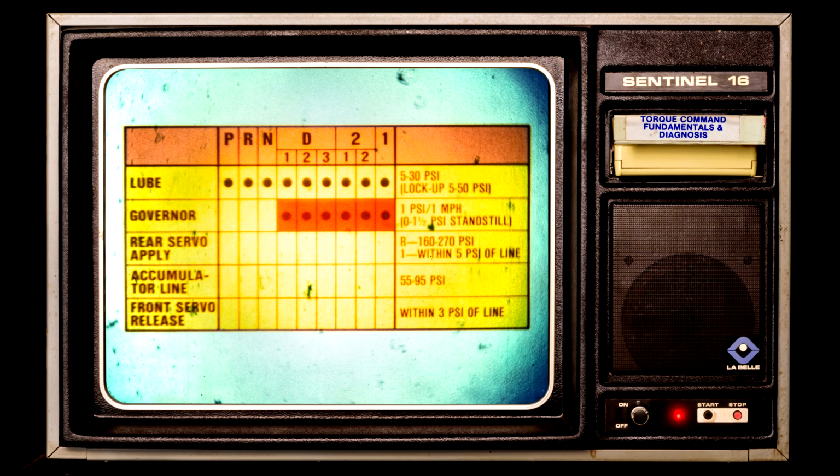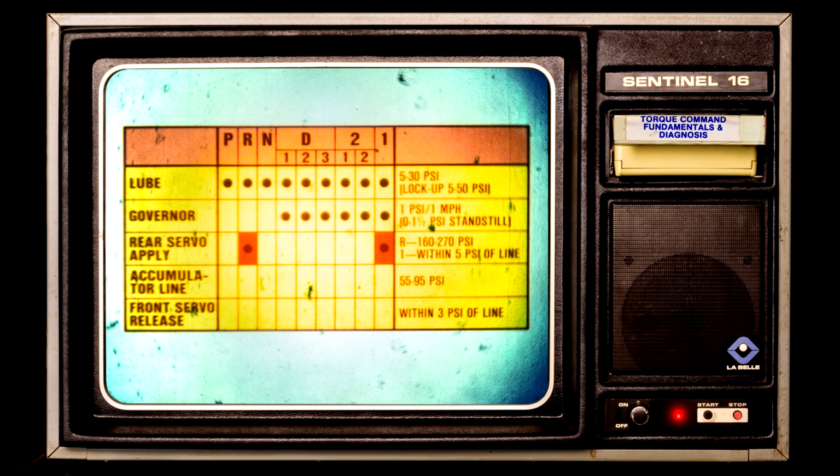Governor pressure relates to vehicle speed and may be checked in any forward gear. Governor pressure increases in proportion to vehicle speed, approximately 1 psi per 1 mile per hour. Check your TSM for exact specifications. At standstill, pressure should read 0 to 1 1/2 psi. A higher reading could prevent downshift.